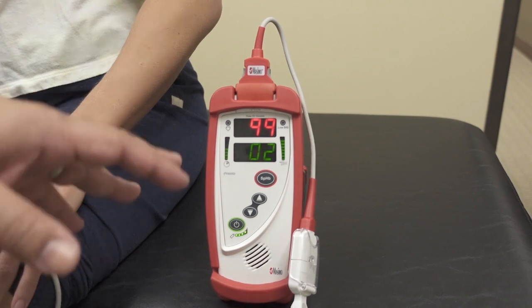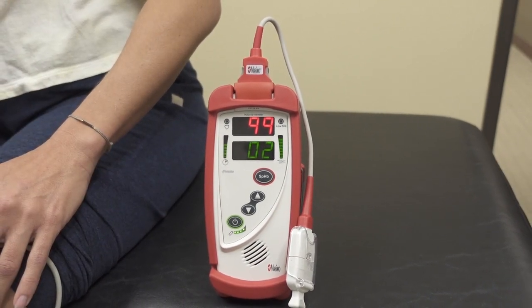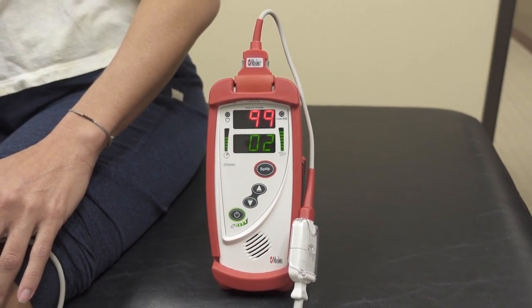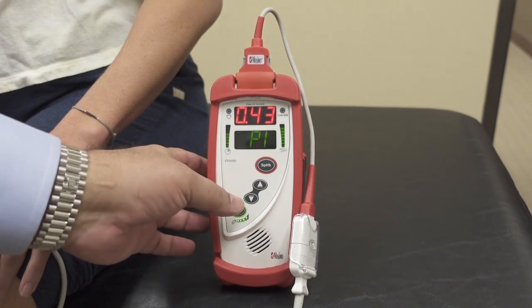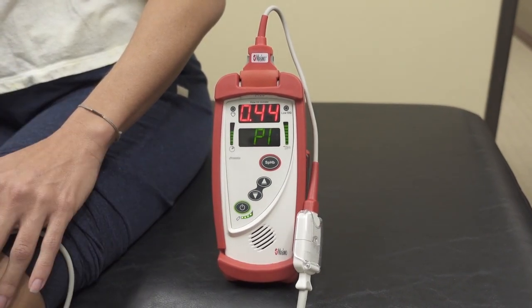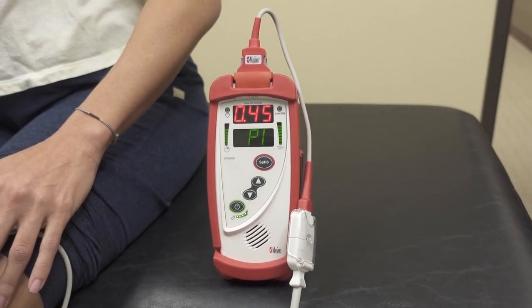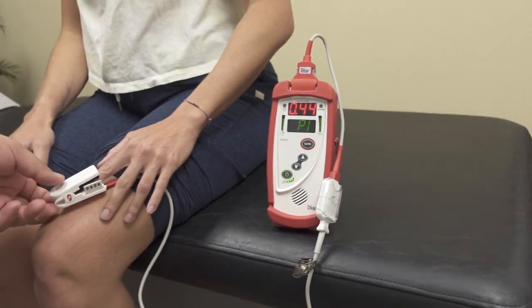So the advantage of this is you can actually measure perfusion. Perfusion is a reflection of how much blood flow is getting into tissues, and that would be the PI measurement. Okay, that's another great tool you can use to evaluate circulation.